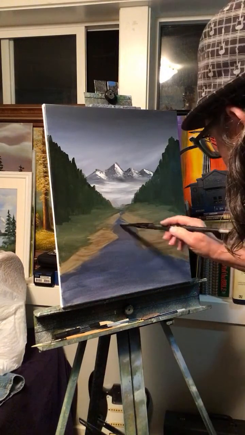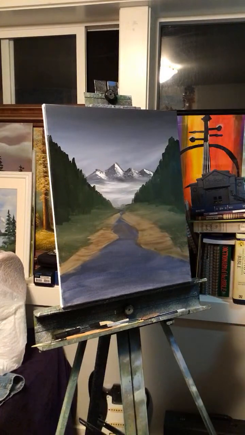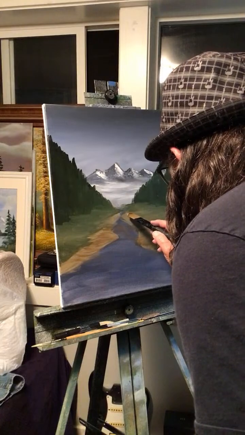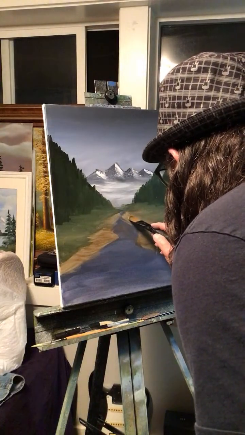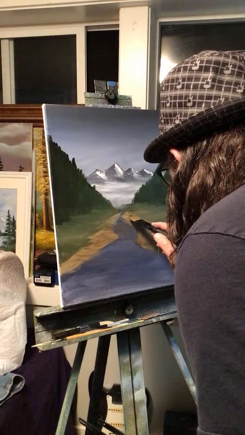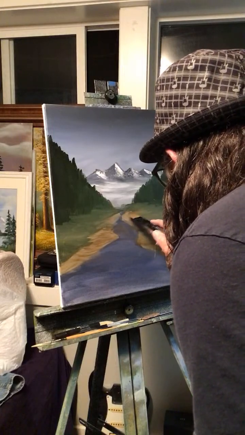I didn't want to hit the water, but way in the back here I'm going to put some white. Put a little bit of white on your brush and I'm going to lighten up this back here.